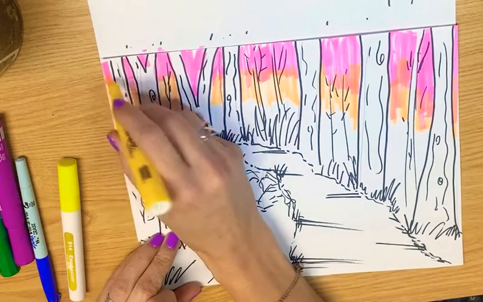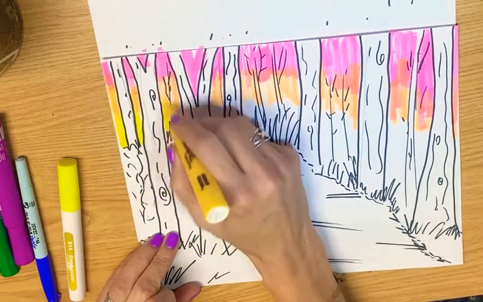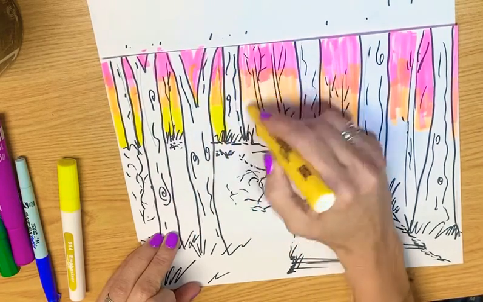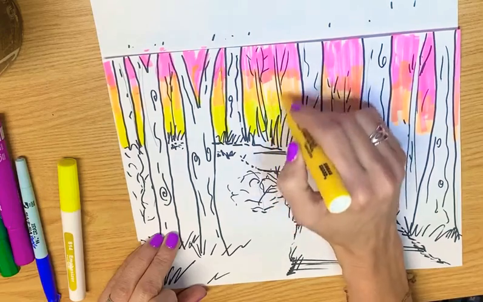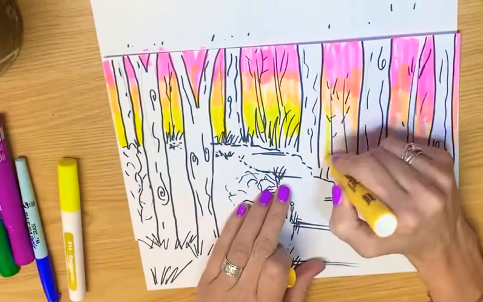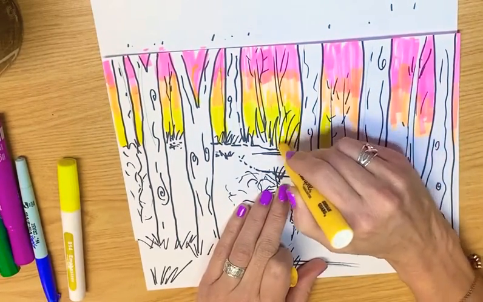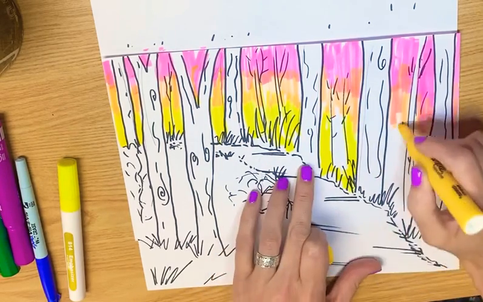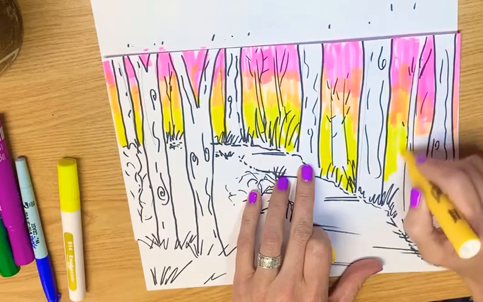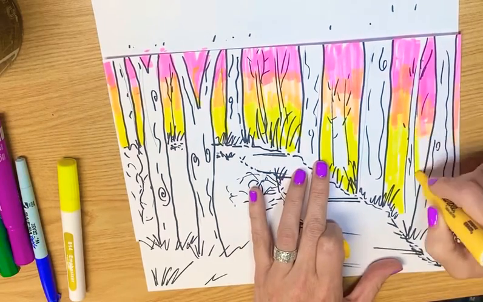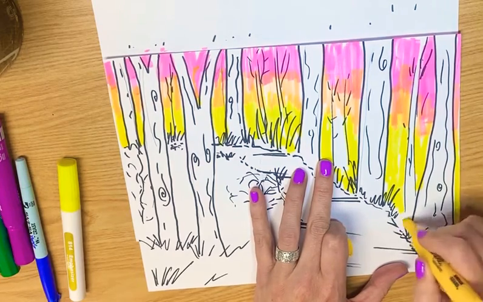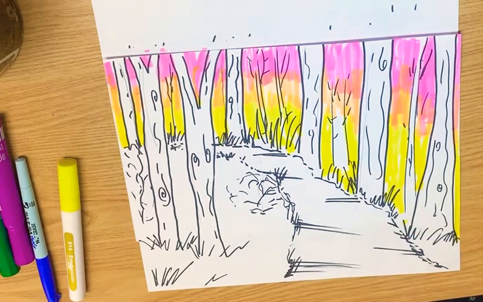Sometimes the sky is so bright and colorful, only the bottom of it's blue and the rest of it's bright colors. I watch a lot of sunsets. Okay. I'm actually kind of just going right down into my grass too with the yellow, only because I know that I can color that yellow with some green. It will be fine. But if you're not using a color that will cover up, then avoid your grass. Okay, there's my sky.